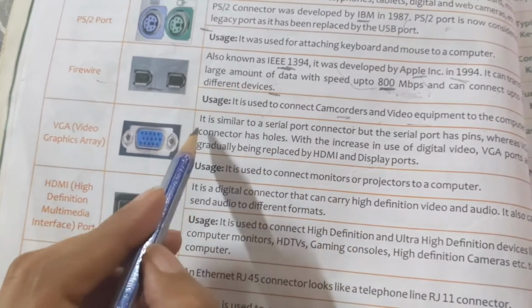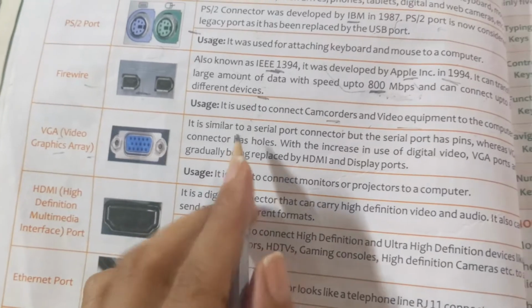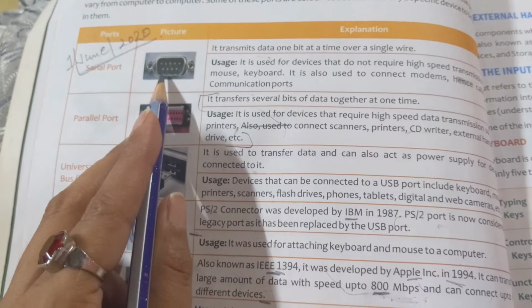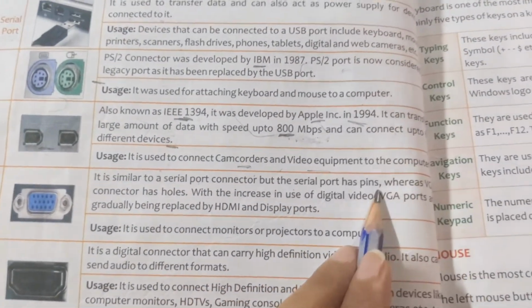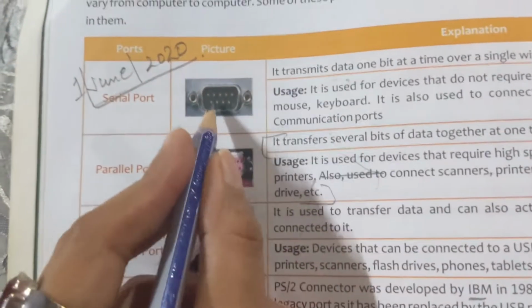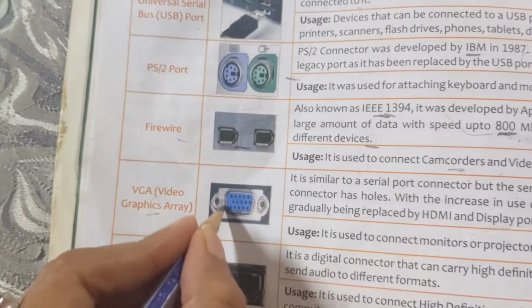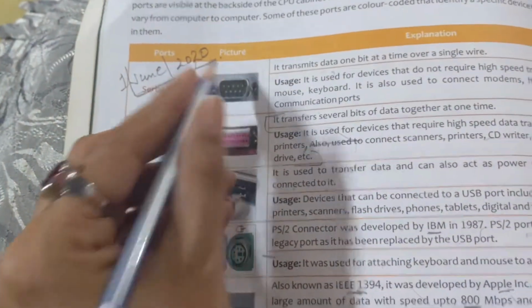After this we have VGA. It's a video graphics array. It is similar to the serial port. So this is your serial port. It is very much similar to this port, but this serial port has pins whereas the VGA has connectors. यहाँ पे देखिए we have holes here, but in this serial port we have pins. They look like each other, same लगते हैं, but there are holes here, but there are pins here.